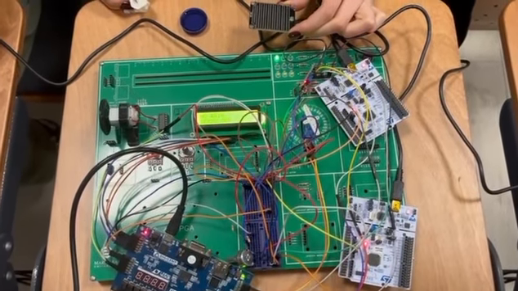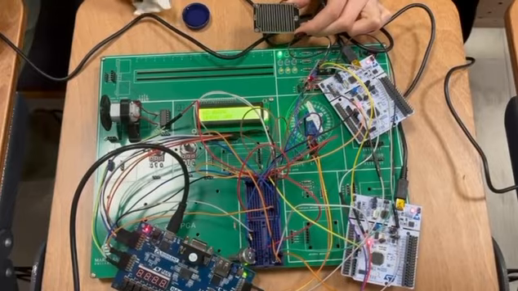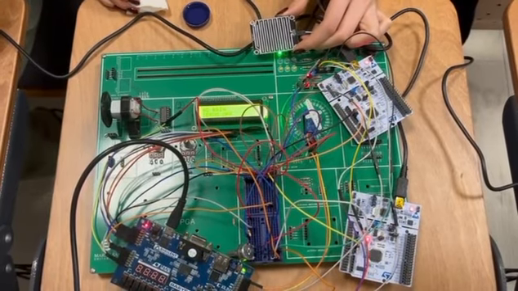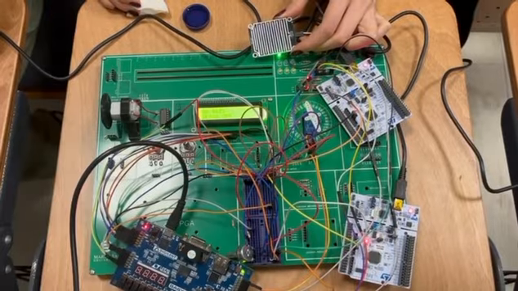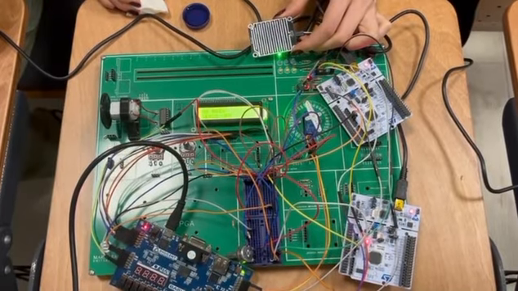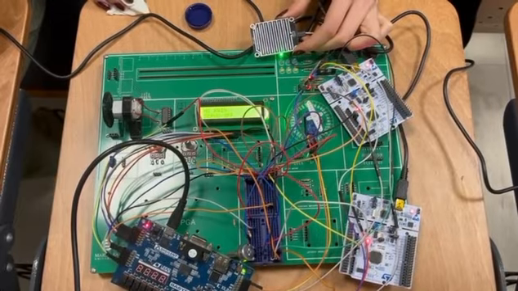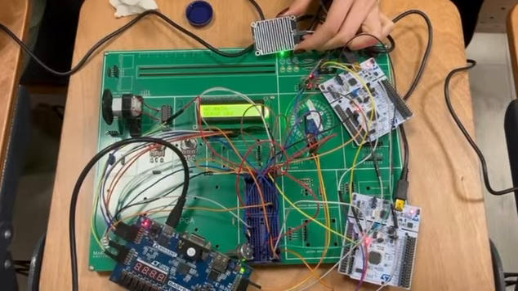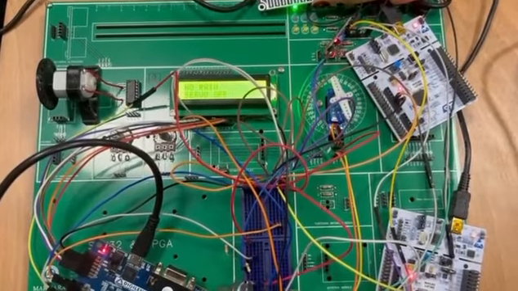First, let's look at the initial state. The sensor is completely dry. As you can see, the green LED is on and the motor is off. The LCD screen displays no rain. This is the safe mode.